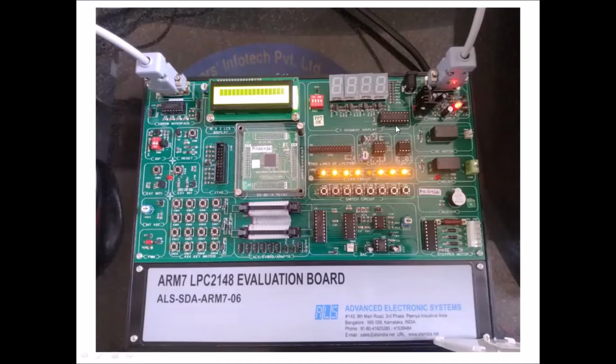Here you can see the 7-segment display. There are four 7-segment displays on this board, and this is the on-off button. At any point of time we can switch it on, and if we are not using the 7-segment display, we can switch it off. These are the device drivers which are embedded onto this LPC2148 microcontroller.